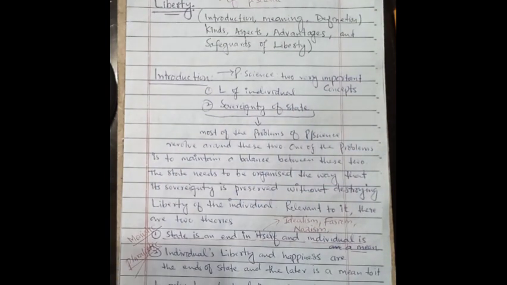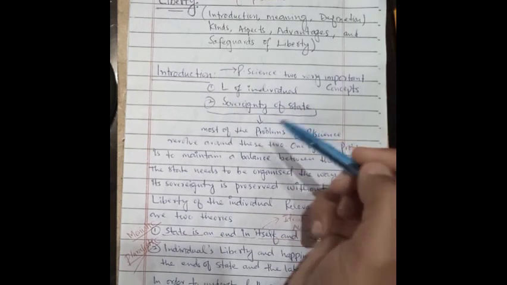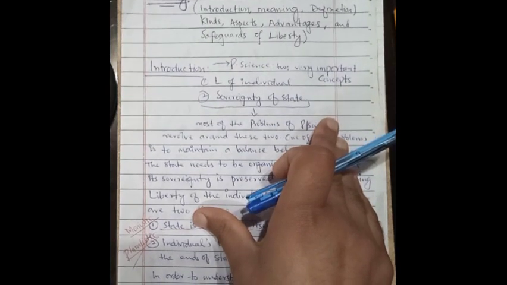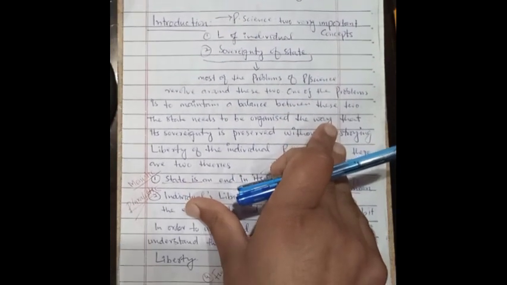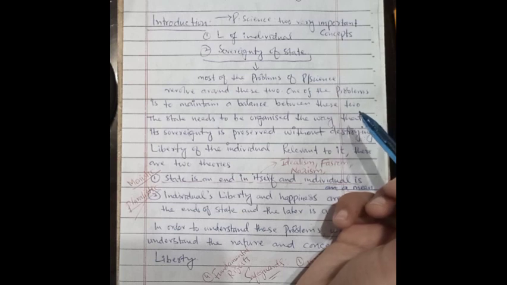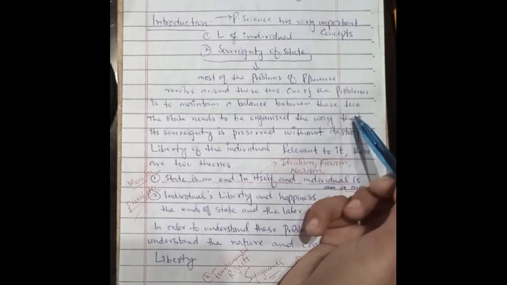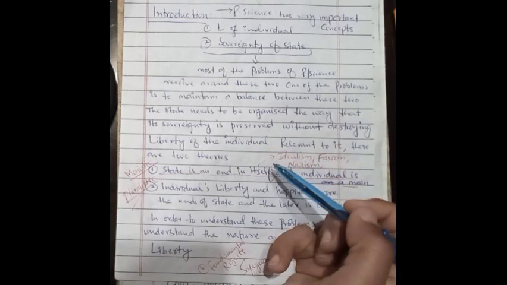Introduction. As we know that in political science, liberty of the individual and sovereignty of the state are two very important and pivotal concepts. These are actually the two poles of political science, far apart from each other. Most of the problems of political science revolve around these two concepts. One of the problems is to maintain a balance between these two. The state needs to be organized in a way that its sovereignty is preserved without destroying the liberty of the individual.